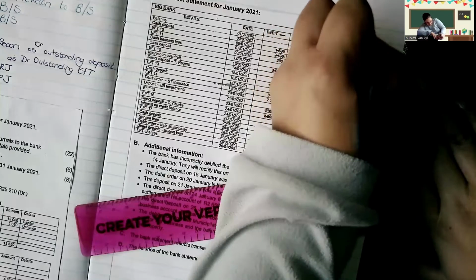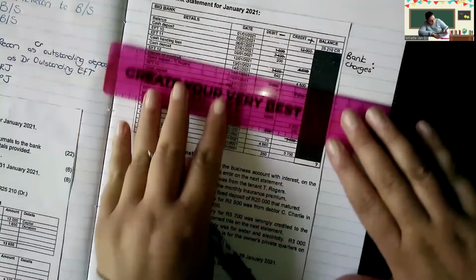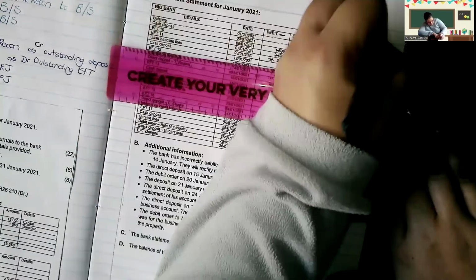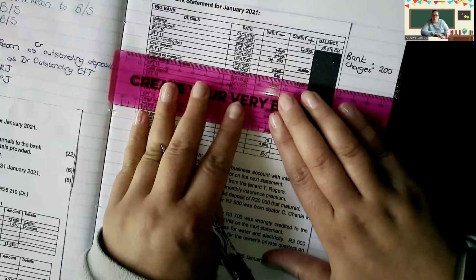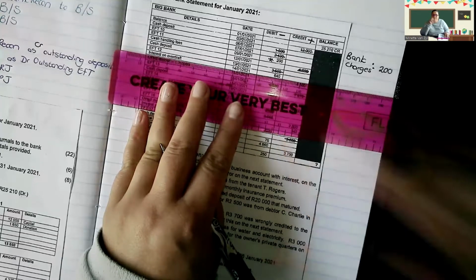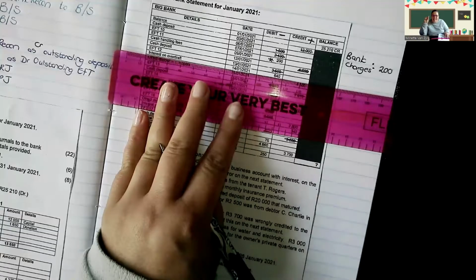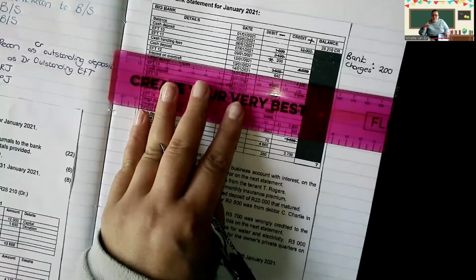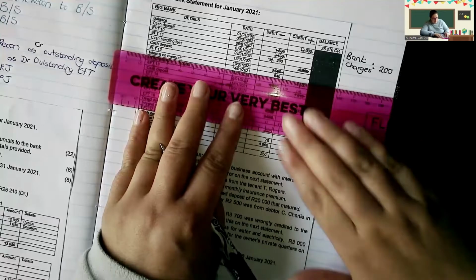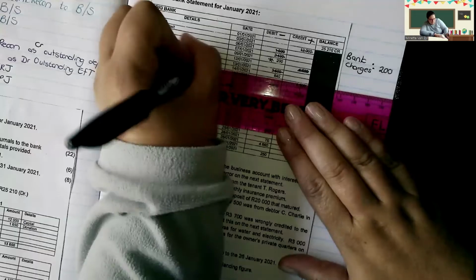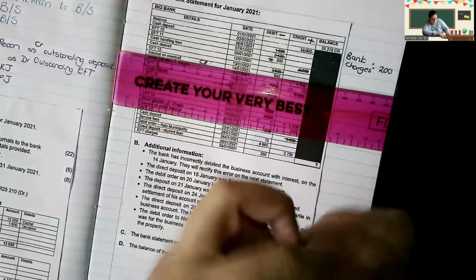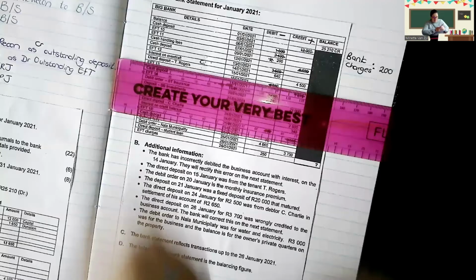Bank charges. So we have bank charges of 200. Interest on overdraft. This is interest paid. Remember, never add interest to your bank charges. Interest, I want to be alone. You show it as a separate entry in your journals. So because interest on overdraft is interest I pay, I will show this in my CPJ, my cash payments journal.